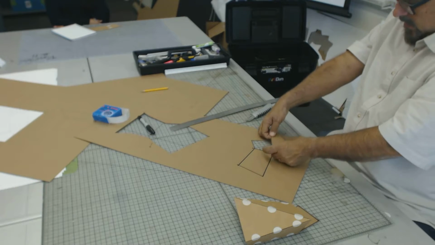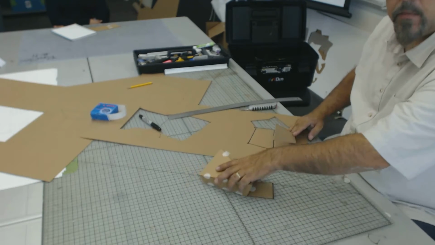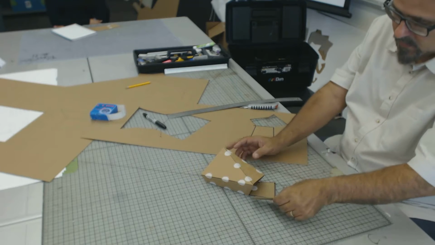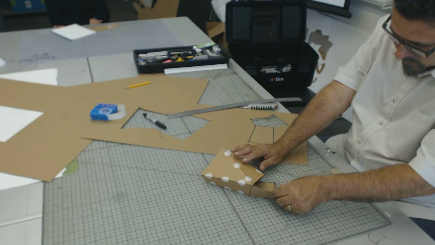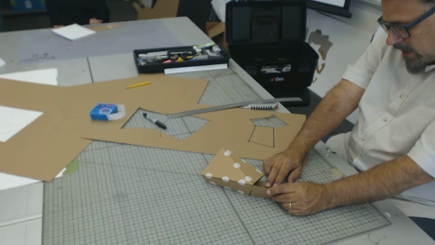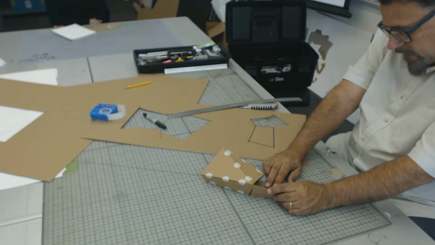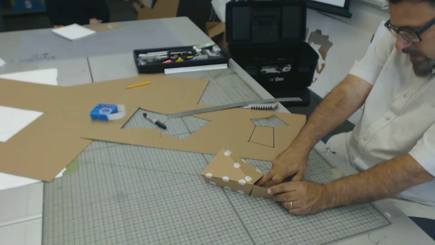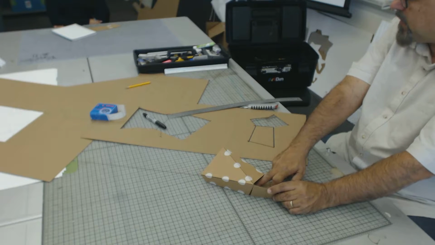All right, so there's that piece. Can the camera see this okay? I'm going to put this here and see how it looks. It looks like it's off a little bit, so I'm going to have to futz around with it. Can you guys see the gap that's there?